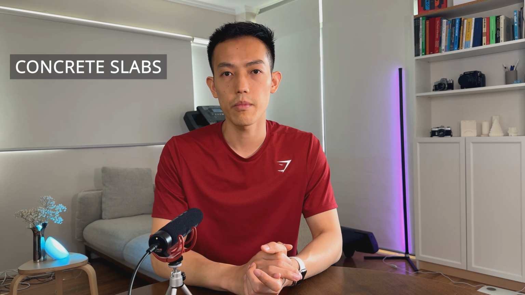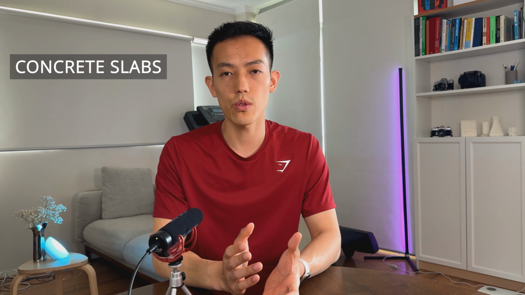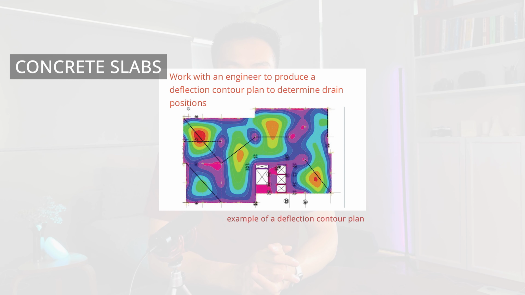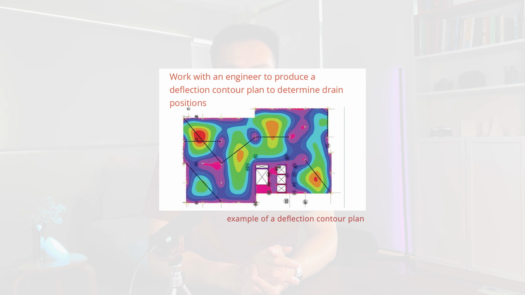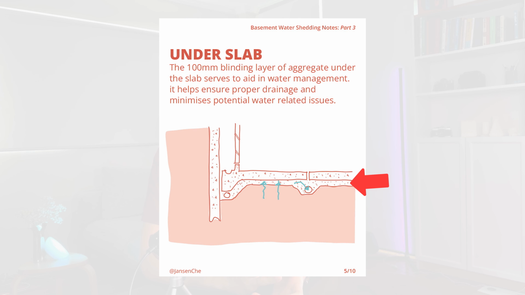Concrete slabs. Prevent cracks in concrete through a good mix, reinforcement, and curing. And if required, use appropriate waterproofing membranes. Work with an engineer to produce a deflection contour plan to help determine where you put your drains. Under the slab. Have a 100mm blinding layer of aggregate under the slab to aid in water management. It helps ensure proper drainage and minimize potential water-related issues.